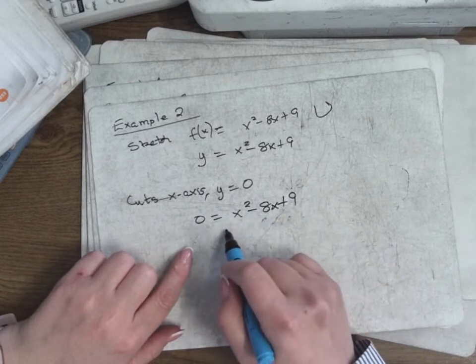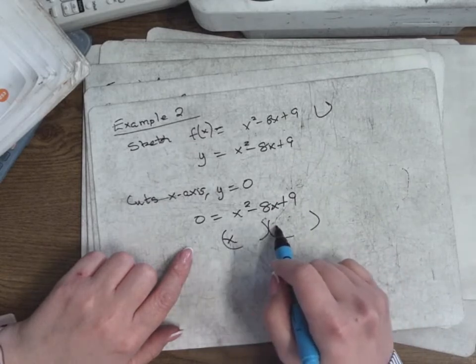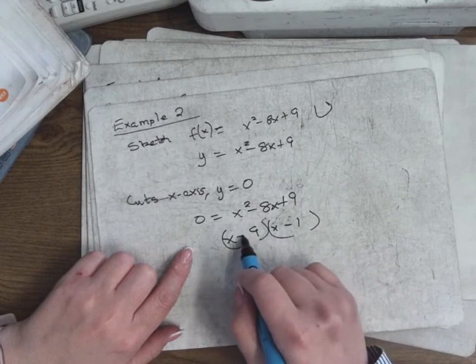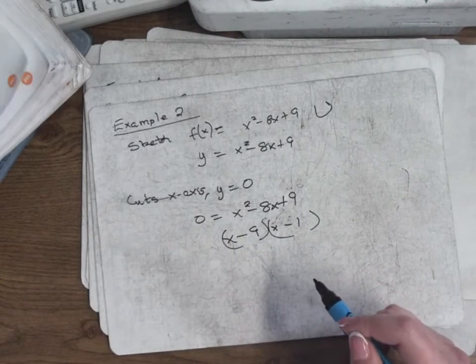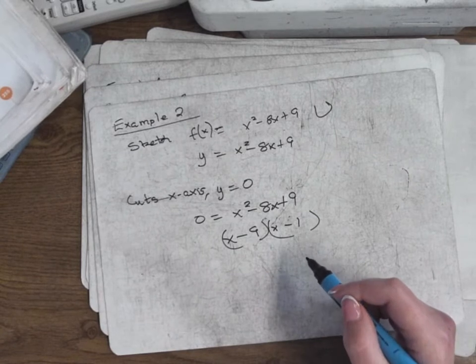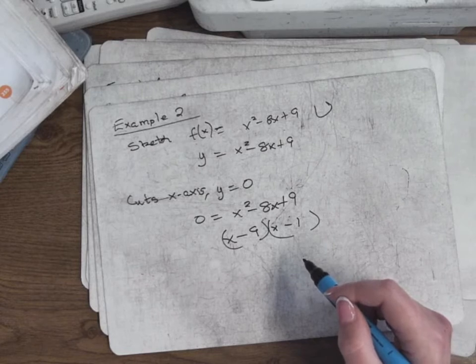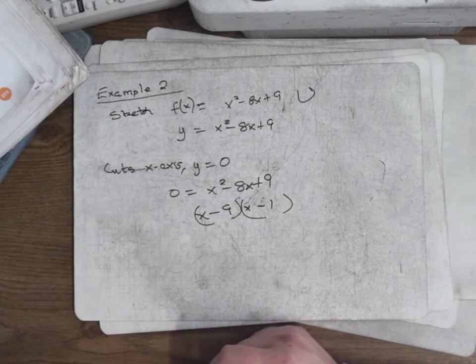Okay? So factorize: x and x, 9 and 1, a minus and a minus. No, that couldn't be. I probably wrote that down wrong because that doesn't work out. Hang on a minute.